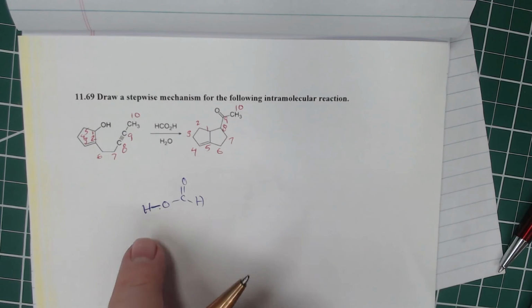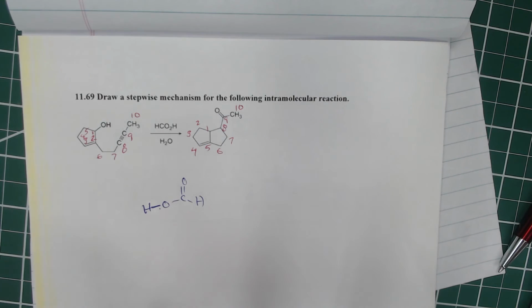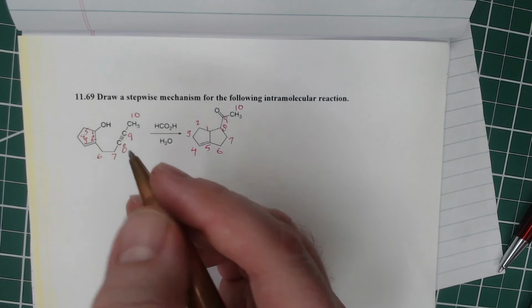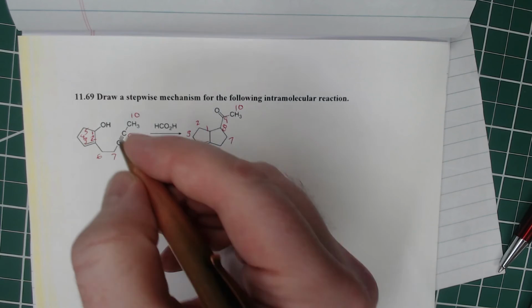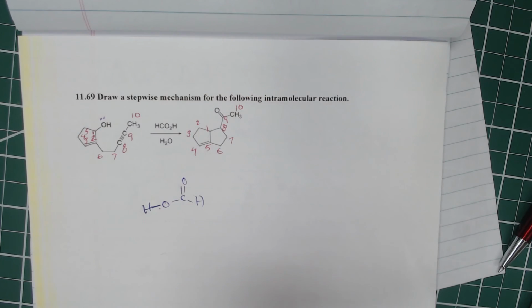So we're going to use that acid, and when you're looking at this, the very first thing you say is, I've got an acid. What do I do with an acid? Well, what does acid do? Acid protonates stuff. And if we go up here and look, what is most likely to be protonated? It's most likely going to be this alcohol.